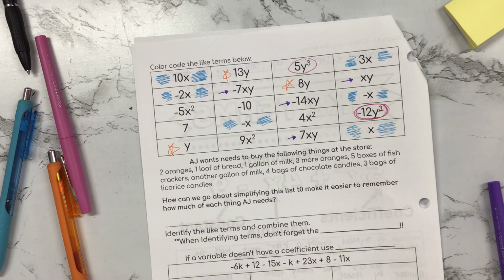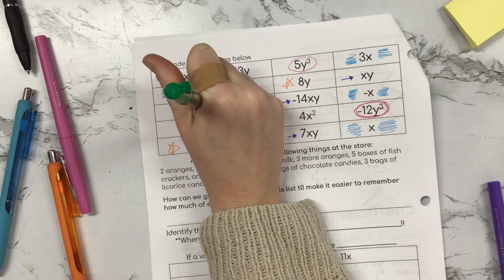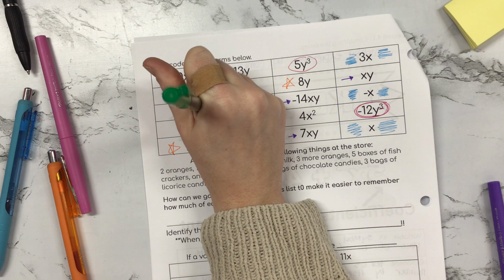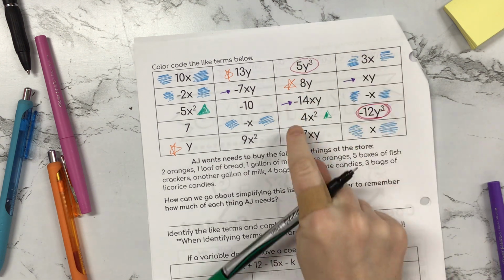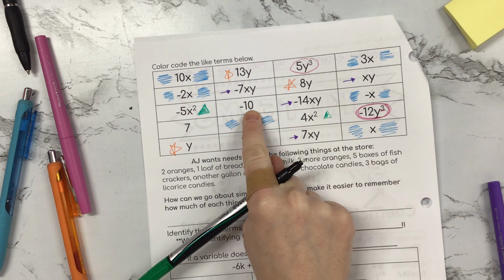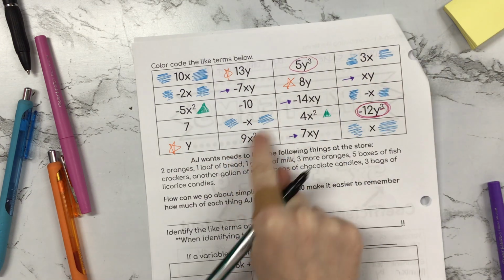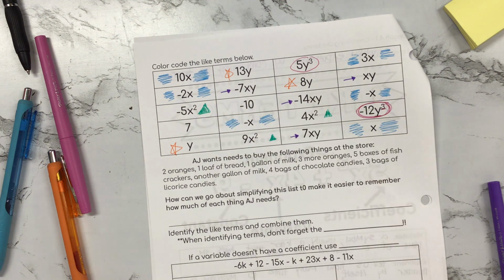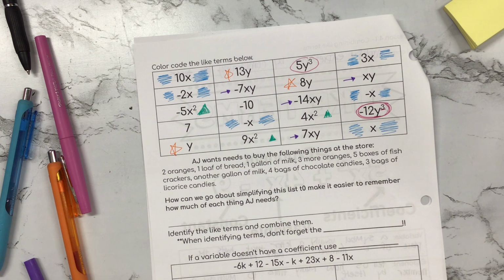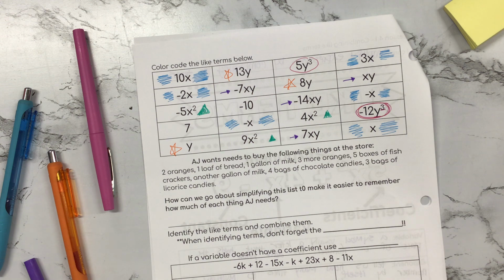All right, so the next blank one we have is negative 5x squared. So I'm going to draw a triangle next to that one. It needs to have an x as its variable and an exponent of 2 to be a like term. So 4x squared. This one doesn't have a variable. 7 doesn't have a variable. And then 9x squared has an x and an exponent of 2. So those would be like terms. All right, we'll do maybe a box for the last one.